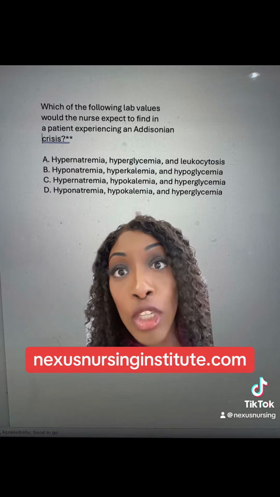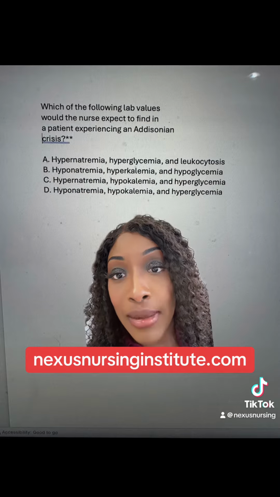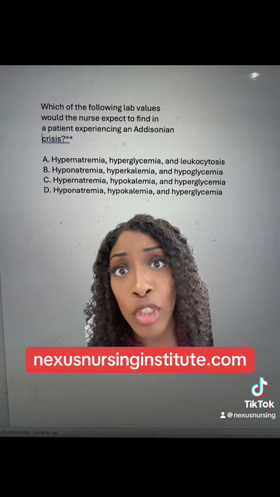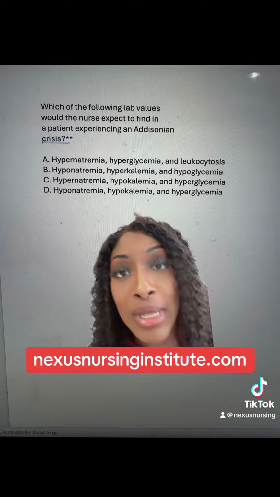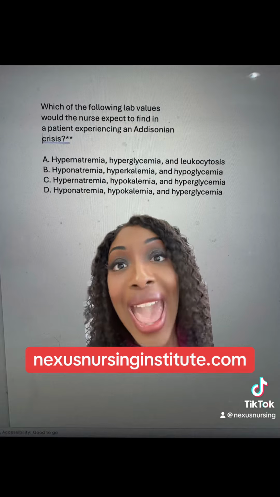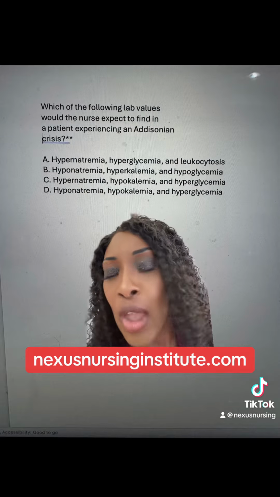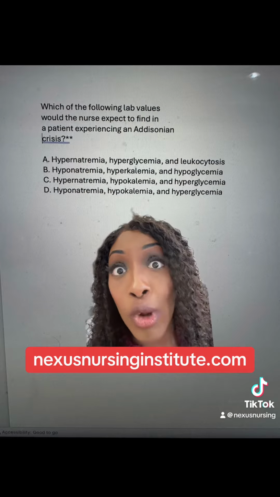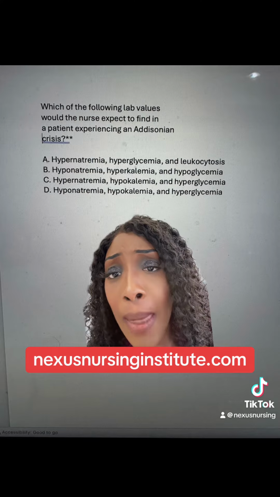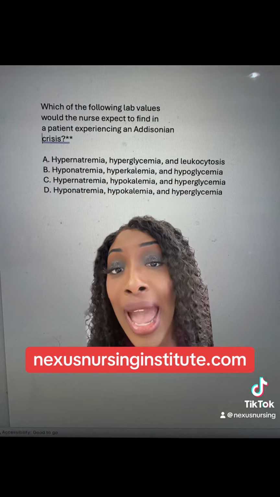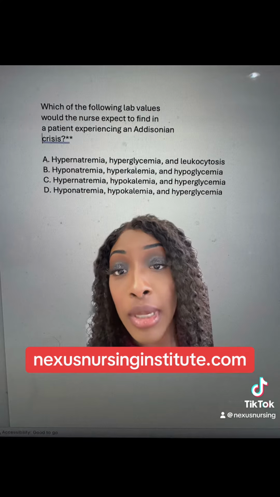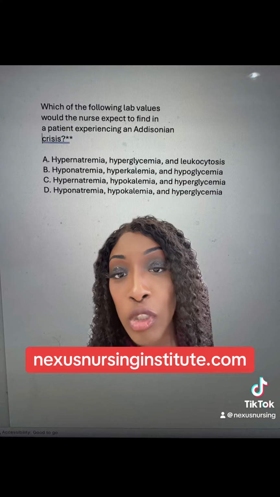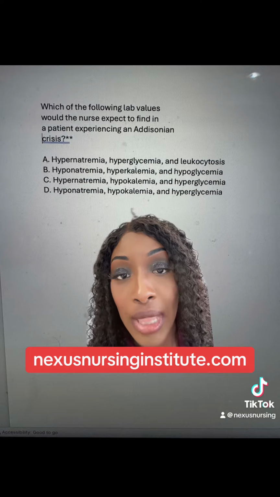So automatically, you should have gotten rid of A and C, because A is hyper, which means they have too much, and C is hyper, which means they have too much. We know we have to add these things so the patient doesn't have enough. So it's either going to be B or D, because both of those are hypo. Let's look at B. B says hyponatremia, hyperkalemia, hypoglycemia. And D says hyponatremia, hypokalemia, hyperglycemia.